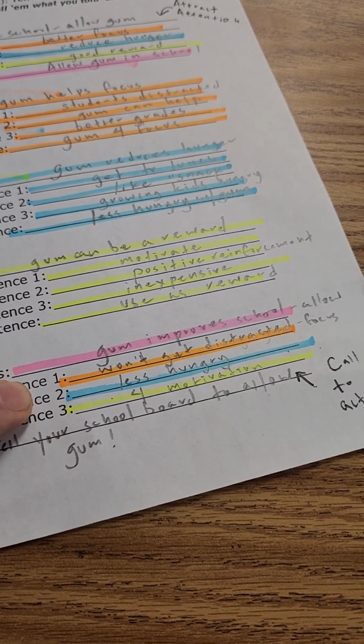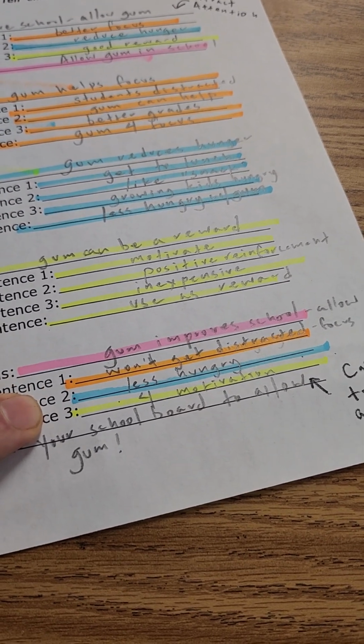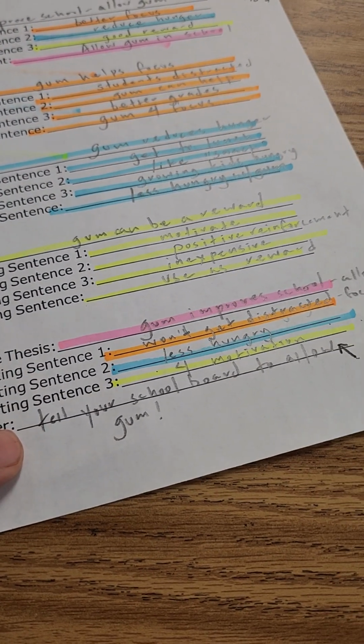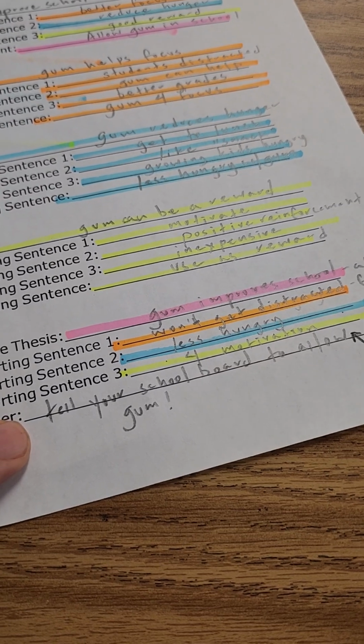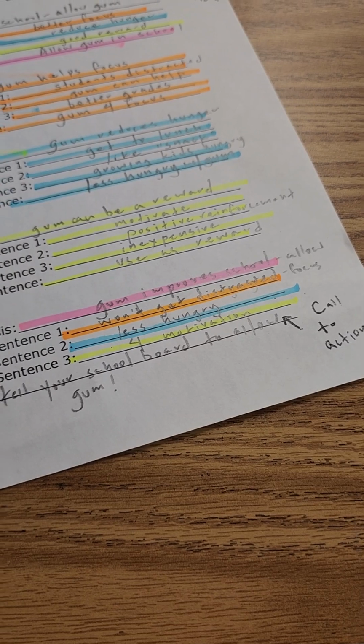Kids won't get as distracted. They'll stay focused. They'll be less hungry. It's good for motivation. Okay, now let's talk about our clincher, our call to action. What do we want our reader to do as a result of reading our essay? How about tell your school board to allow gum? That's your call to action.